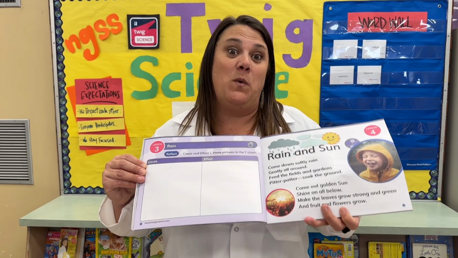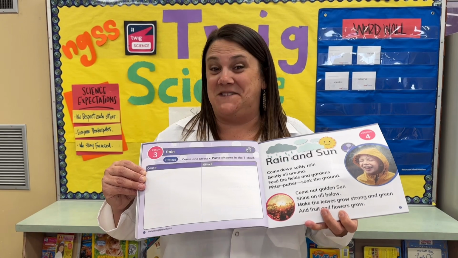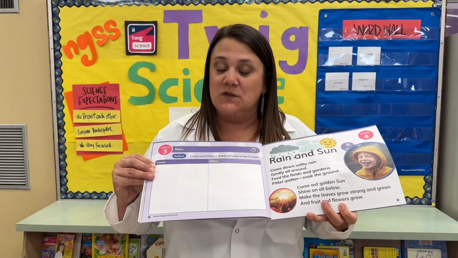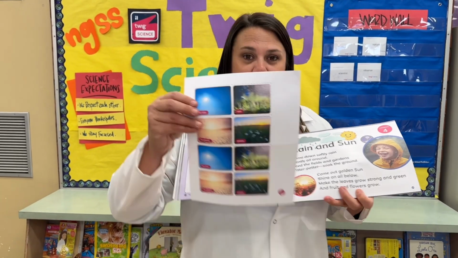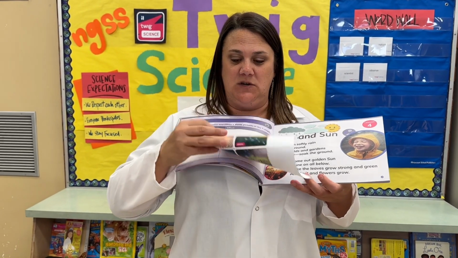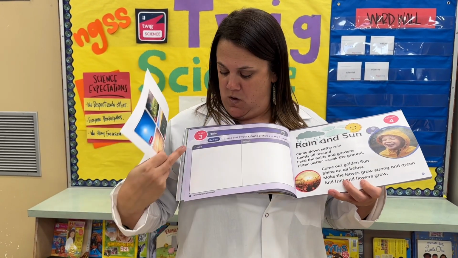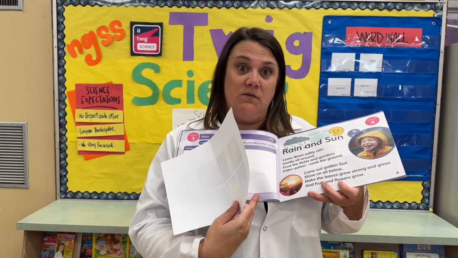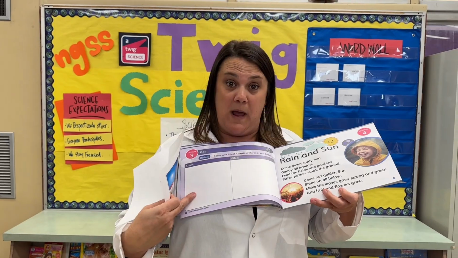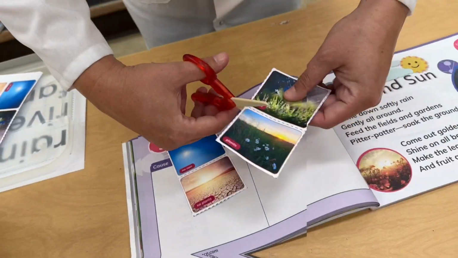Lesson 3 in the Twig book deals with cause and effect. So we know that when it rains, plants grow. That's the idea of what we want the students to get. So the students are going to go ahead and use their handout that you printed out earlier and go ahead and cut out the pictures. And then we can talk about the cause is the rain and the effect is the plants. Or vice versa, if there's no rain, we have no plants.